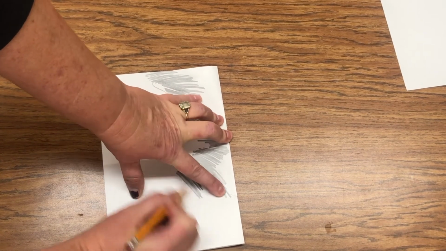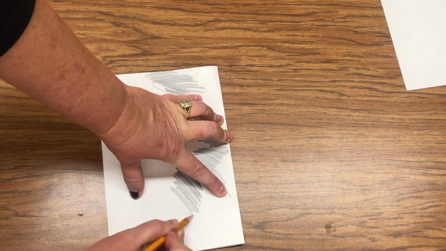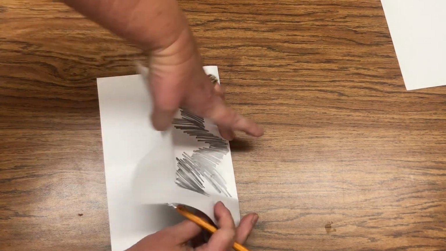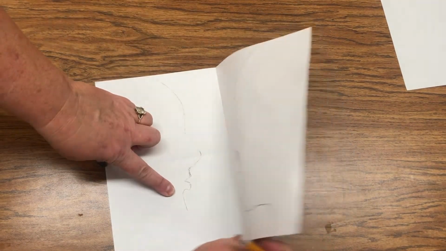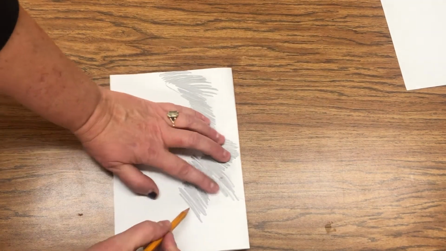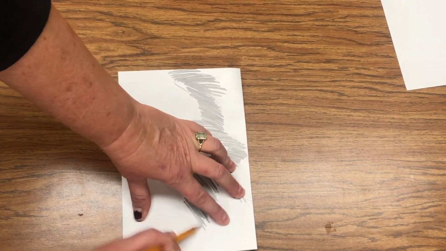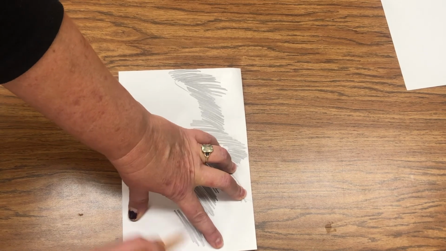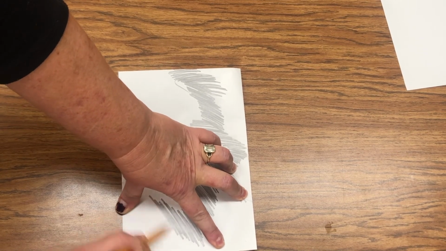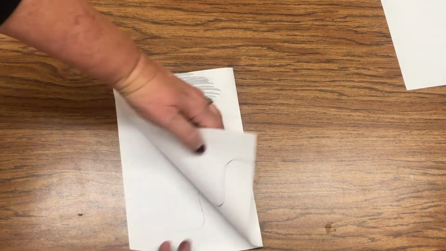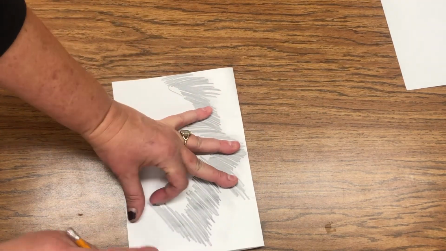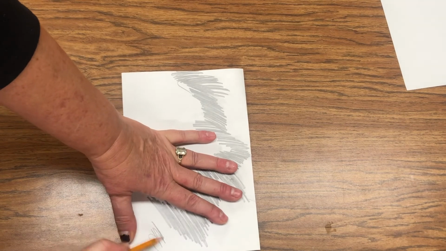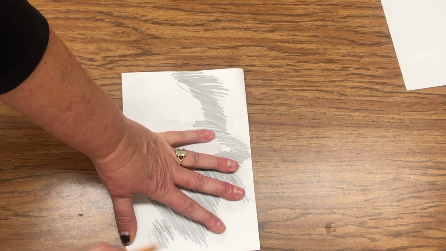And I'm coloring it like so. Let's see if I got it that time. Oh, there I got it. And then the chin is right about here, so I keep going straight down. See how I'm doing. Oh, I've got it. And then right about here is where the neck comes down, so I've got to color over that.